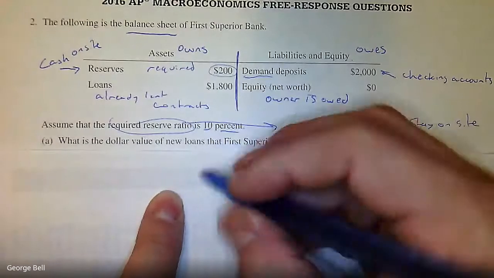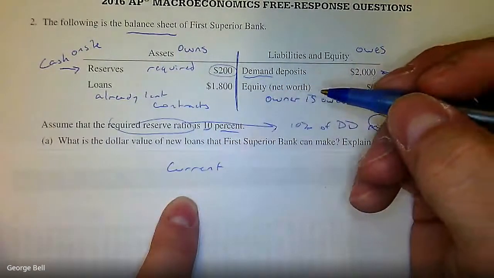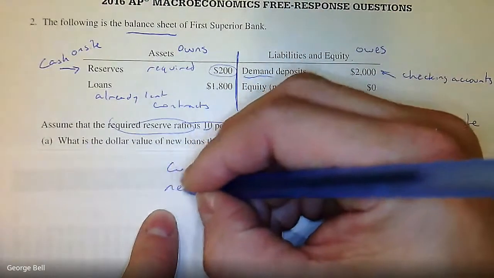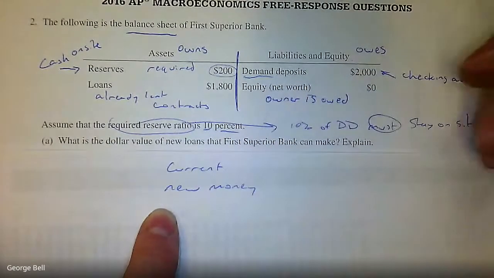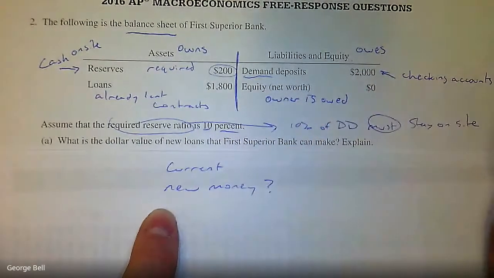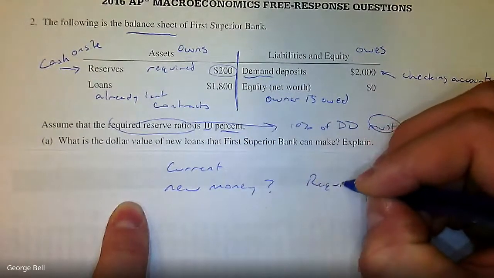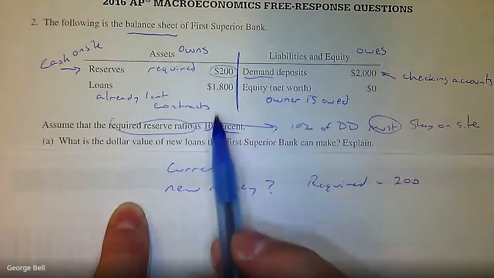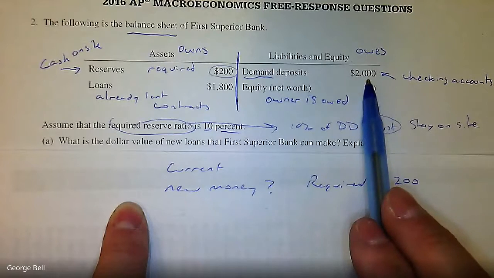New loans means current loans. In order to make new or current loans, you have to have what's called new money. Everything in here is old money. This is accounted for. So does this bank have any new money? Well, here's the answer. We know that our required reserves in this scenario were already $200, and that happens to be all that they have. We know required is 200 because that's 10% of 2,000.